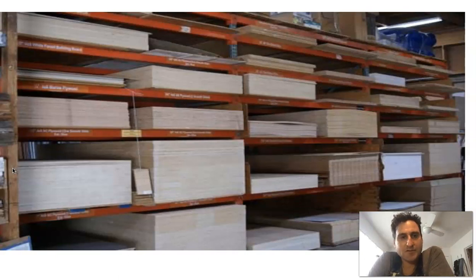This is a good time to also talk about the distinction between a lumberyard and a place like Home Depot, for instance. This shot is from a lumberyard. And what you do at a lumberyard is you go in and you ask for what you need. And those folks help you take it off one of these racks and load it onto your car or truck.